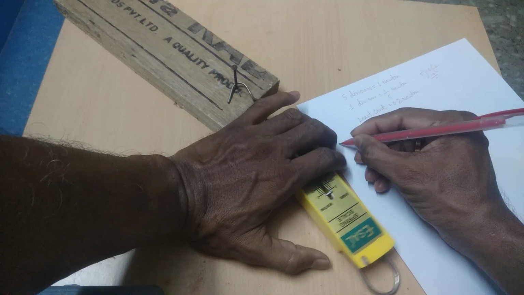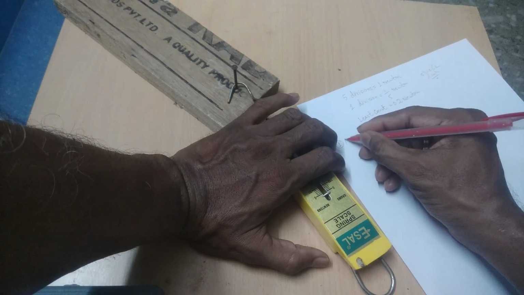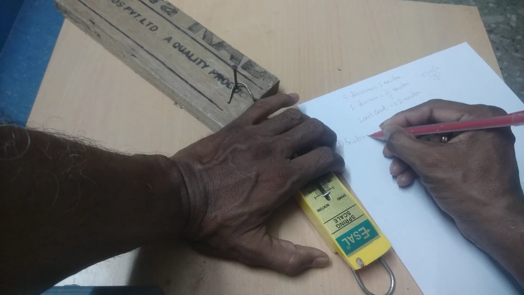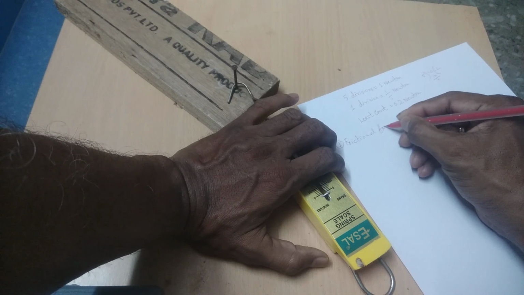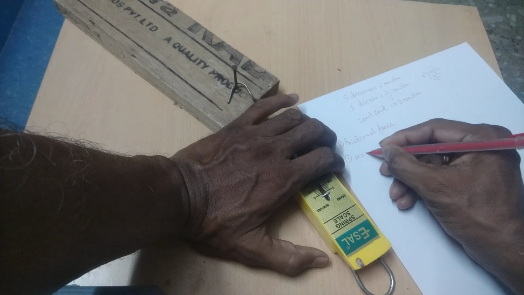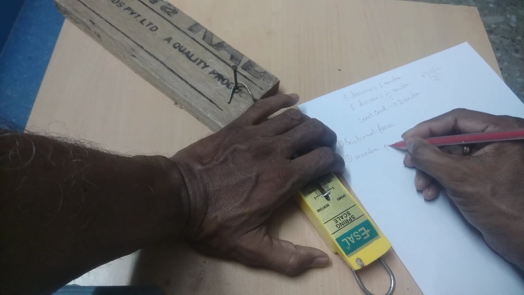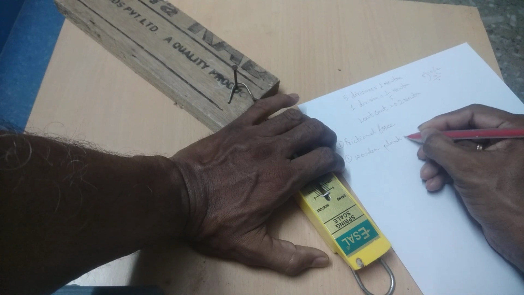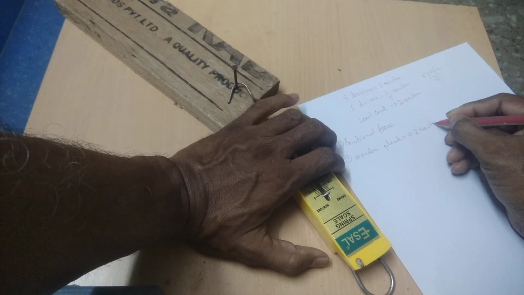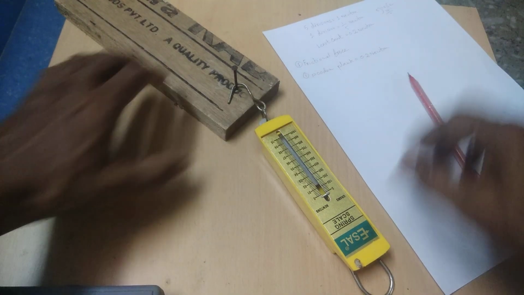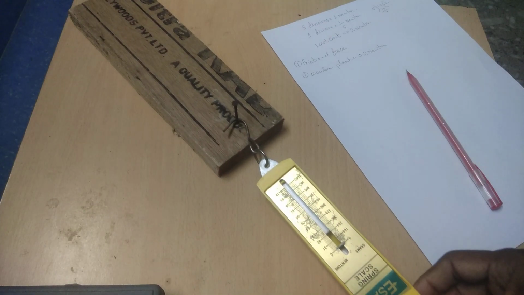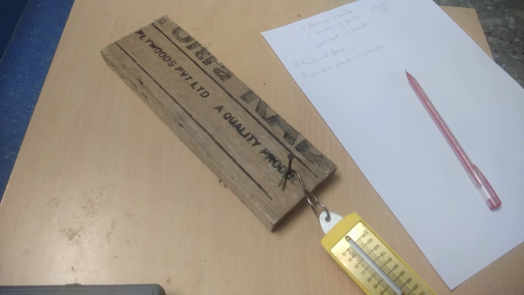Number 1, frictional force. In case 1, wooden plank on the table, the frictional force is nearly 0.2 Newton. And you find that the frictional force is always opposite to the motion. You see, the frictional force is nearly 0.2.